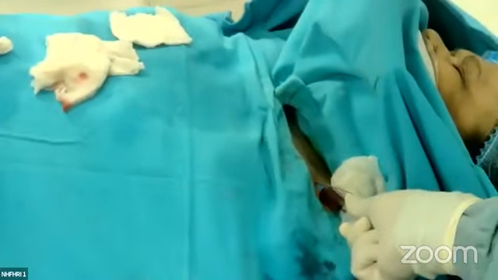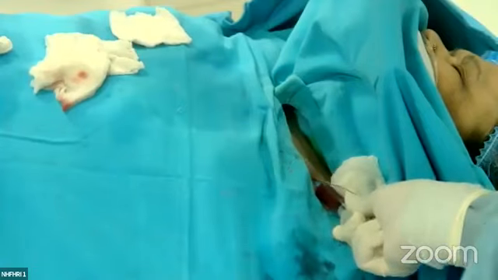So this is the venous. Is it seen here? Yes, now seen. Now this is the short wire. Now show me the wire. This is the second puncture. Focus on the monitor, please. So this is the puncture. This is the second puncture.